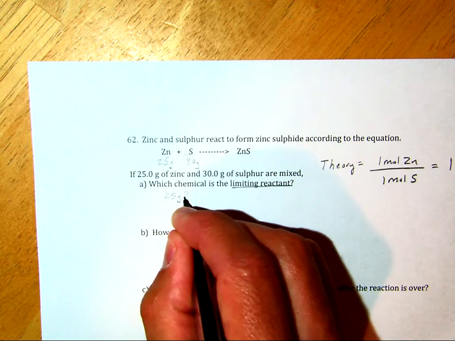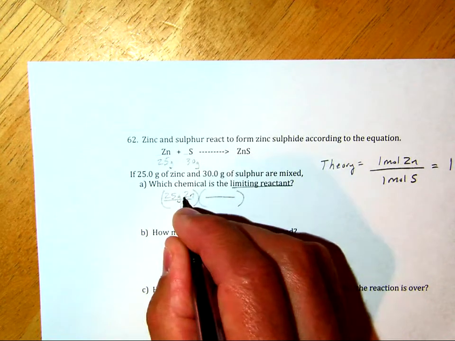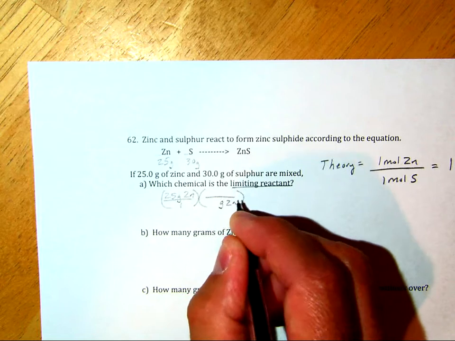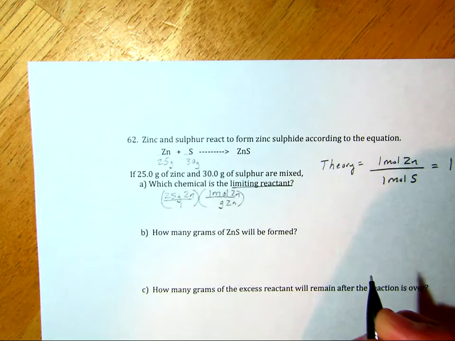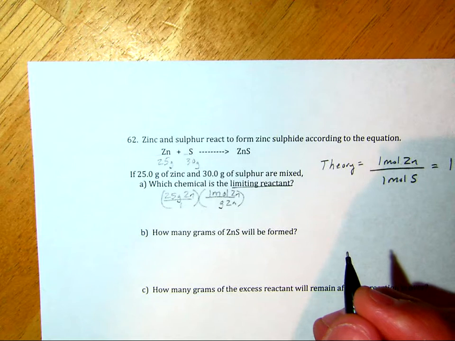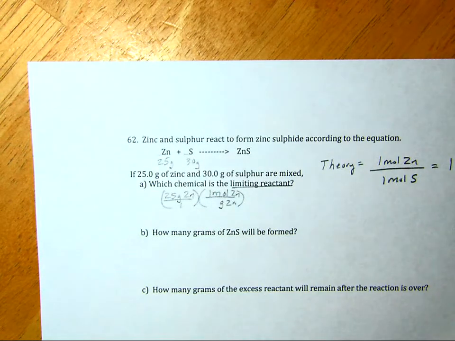25 grams of zinc, put it over 1. Let's switch it to moles. If grams of zinc is on top, we're going to put it on bottom, and 1 mole of zinc goes on top. So in 1 mole of zinc, how many grams are there? Let's go to the periodic table, and the answer is 65.